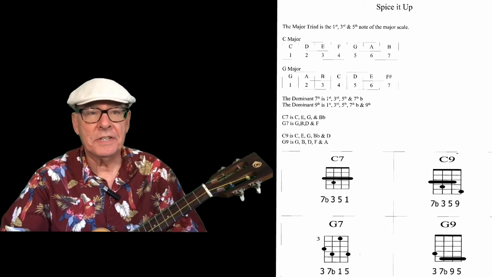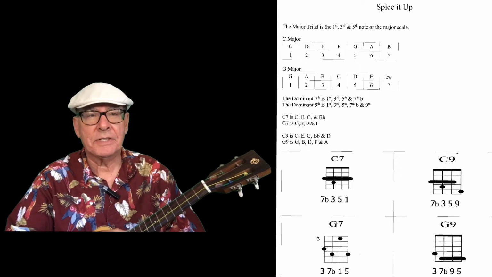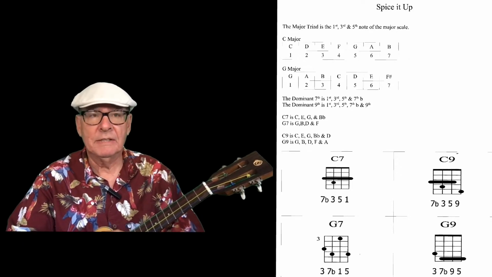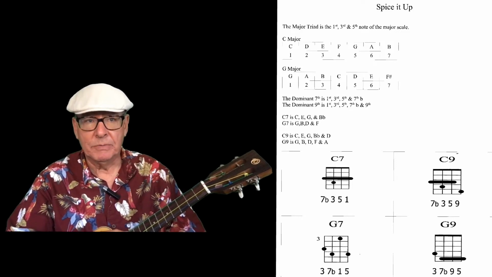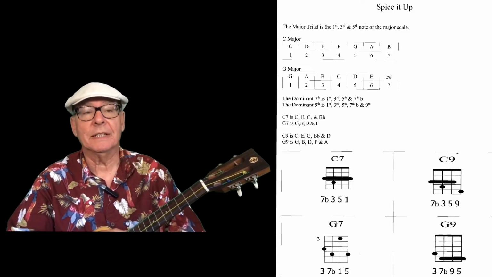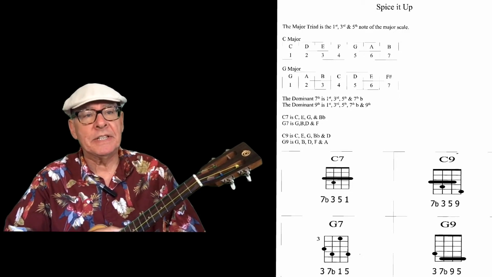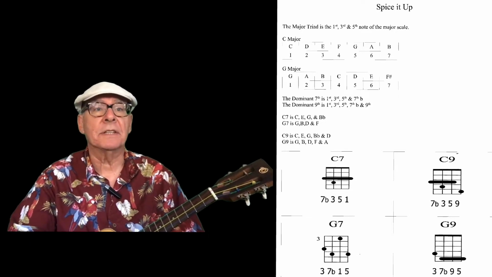Hi, so here is a very short lesson on how to spice up your playing when you're playing with a group or solo, but mostly with the group. A lot of us belong to a ukulele group or groups, many clubs around the country and the world. And when we all get together in one room, it always seems to sound exactly the same.